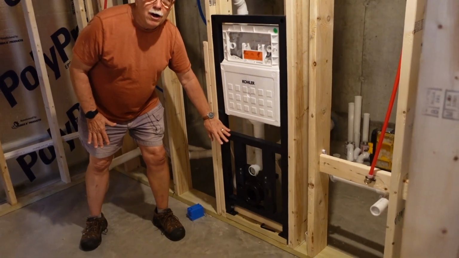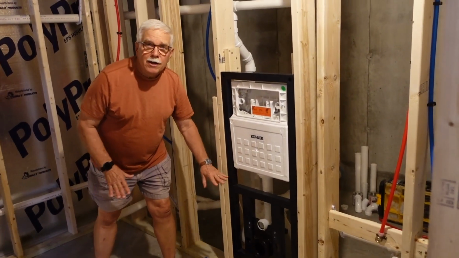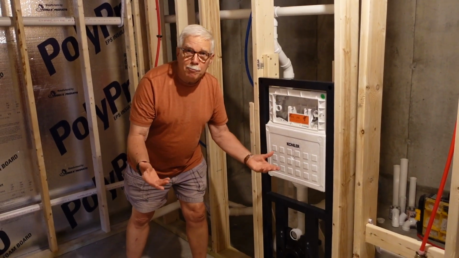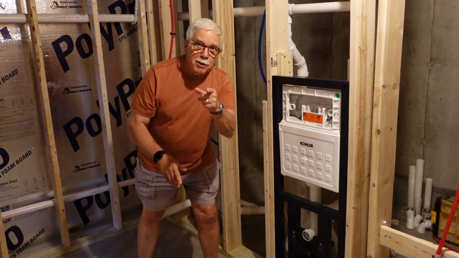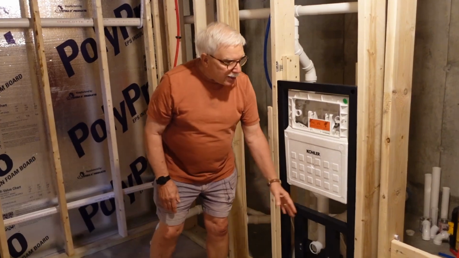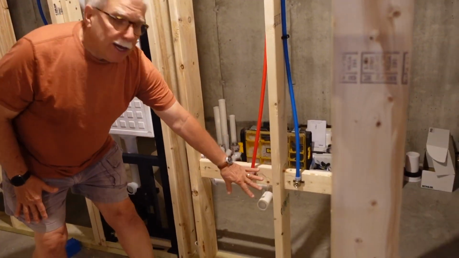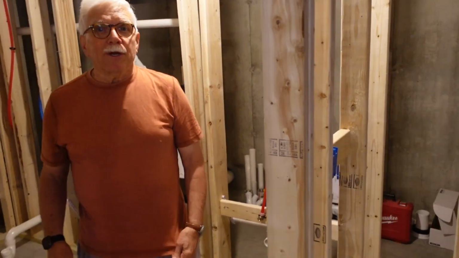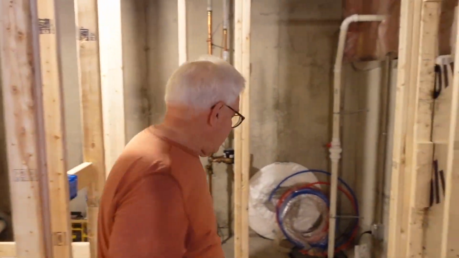It's a wall-hung toilet carriage. Yeah, like a wall-hung toilet that you might see in a commercial building, an airport, or restaurant. And I'll explain why we have to do that in a moment too. And then right here, this is going to be the vanity. All right, so here's the vanity drain pipe. Come with me and I'll show you what's really going on. You're not going to believe it.